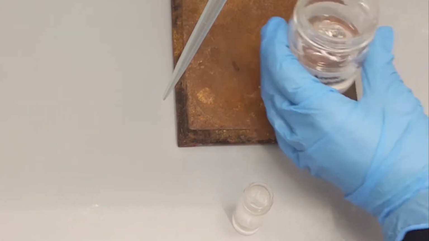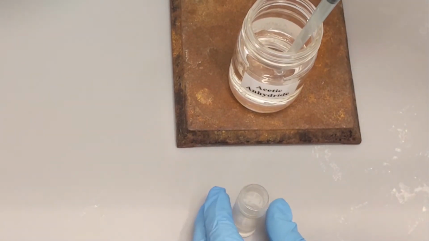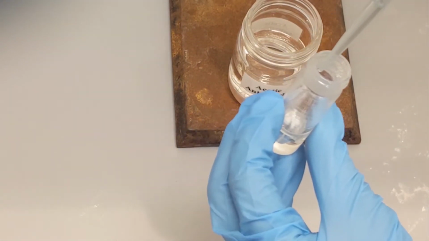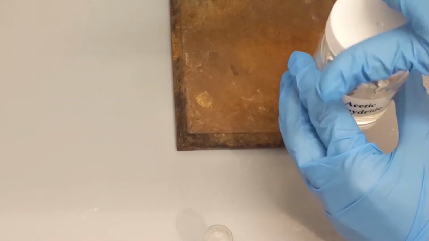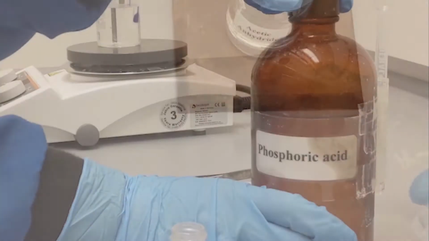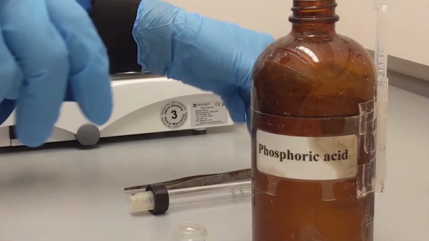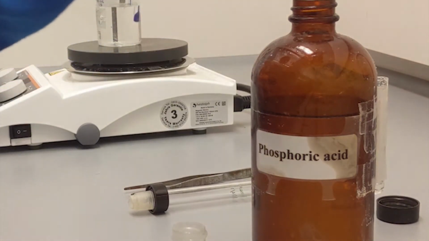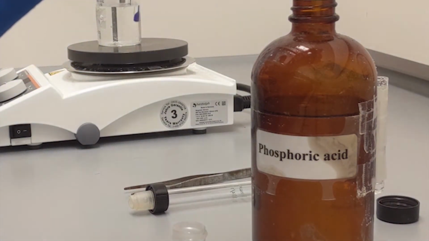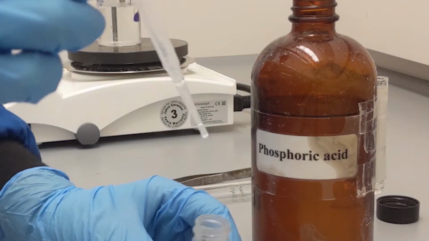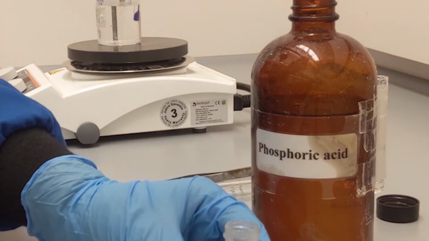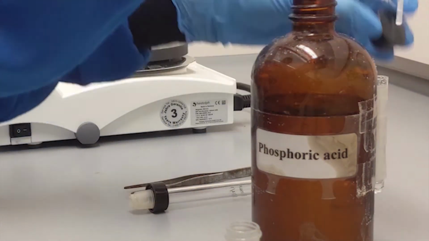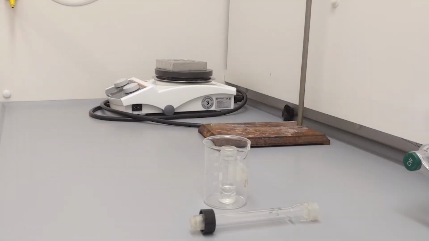And then we add 0.48 milliliters of acetic anhydride with the help of a micropipette. After this, we continue by adding 1 drop of phosphoric acid into the conical vial that contains our mixture. Make sure that before this step, you put the magnetic spin vane into the conical vial.